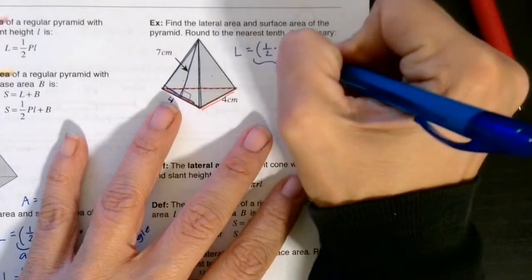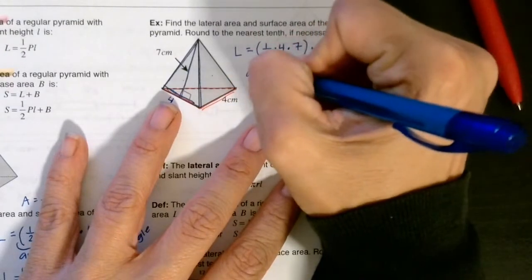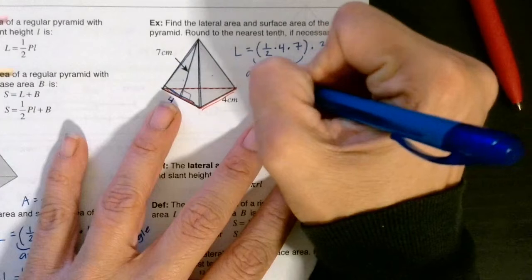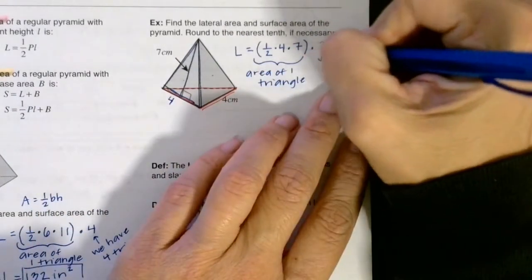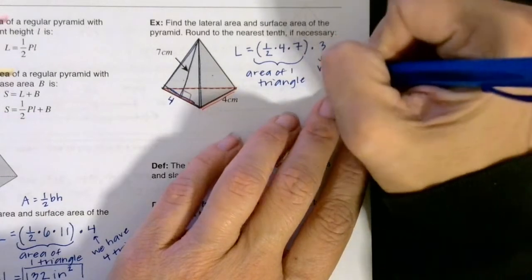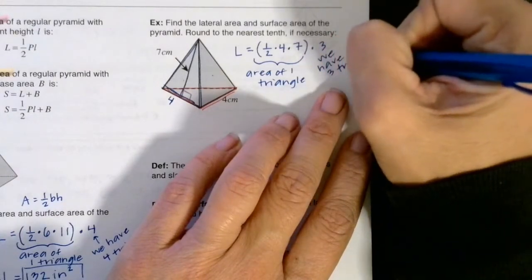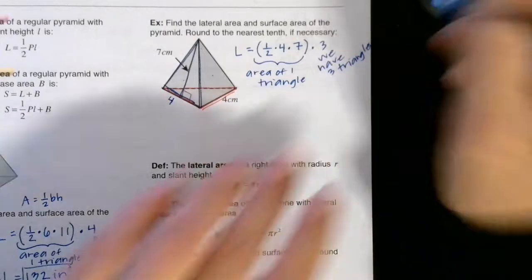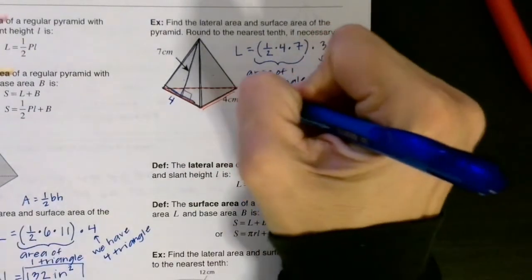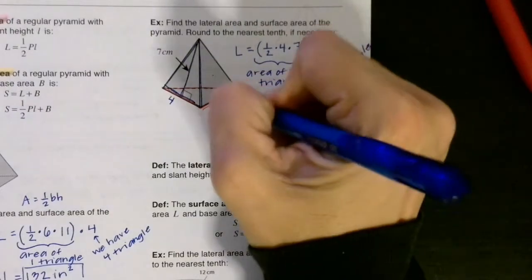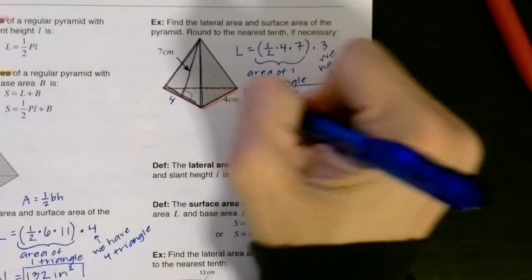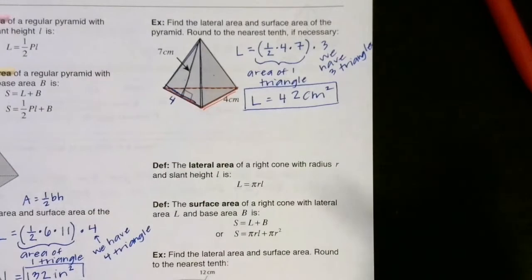So I'm just going to write this area of one triangle, and then we have 3 triangles. So we punch that into our calculator, and we get that the lateral area is 42 centimeters squared. Woohoo! Okay, now we need to do the surface area.